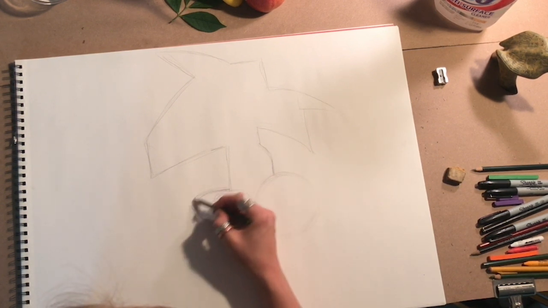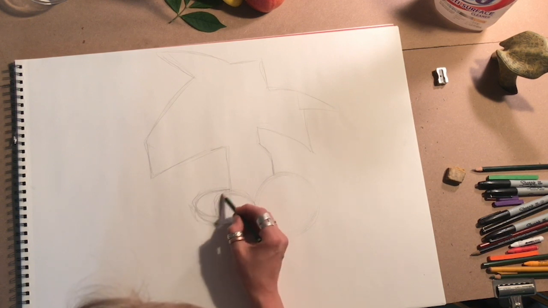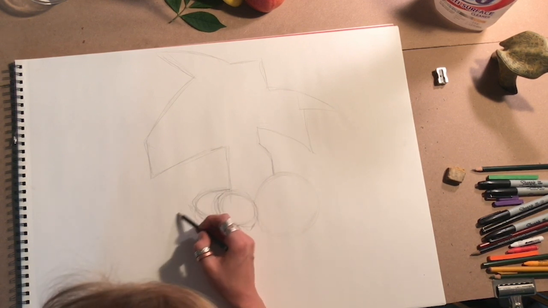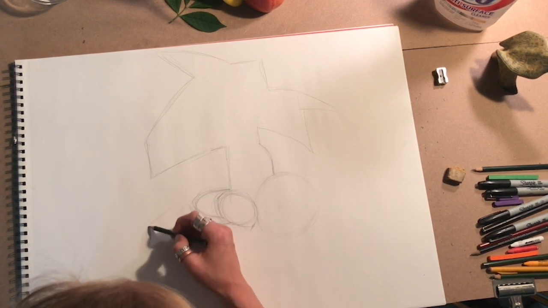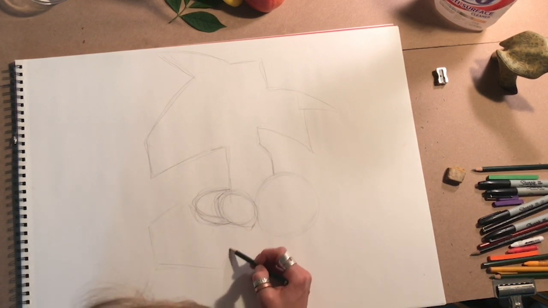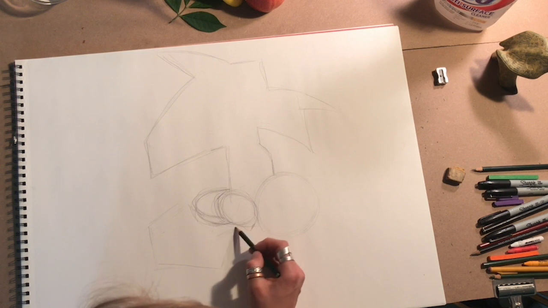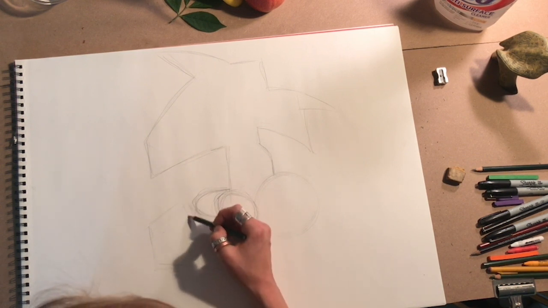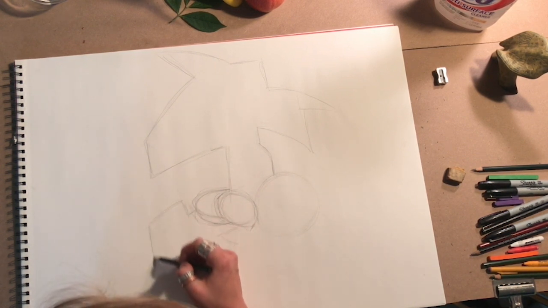Okay. There we go. So there's my lemon cut in half. And then I've got my leaf, right? And I want to kind of lay it out on the surface right underneath my lemon where I have it placed in my still life. All right, cool.